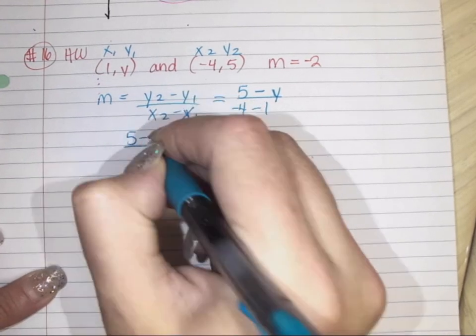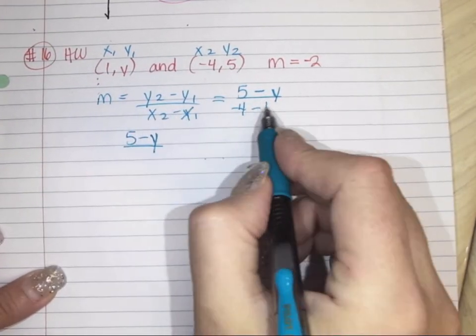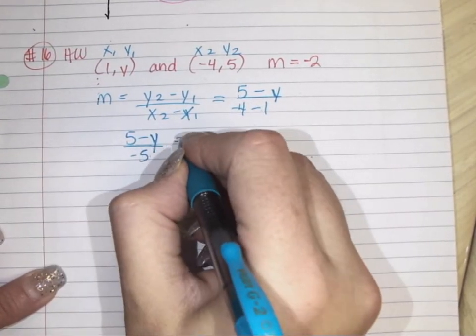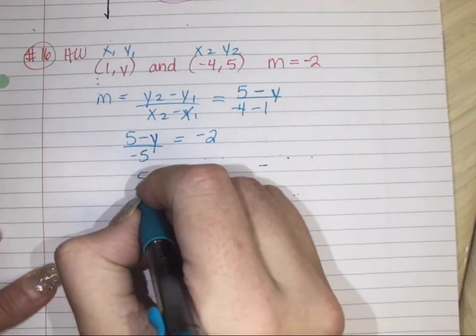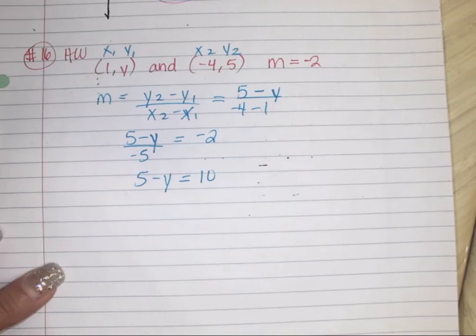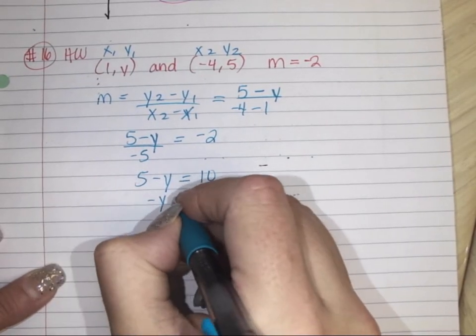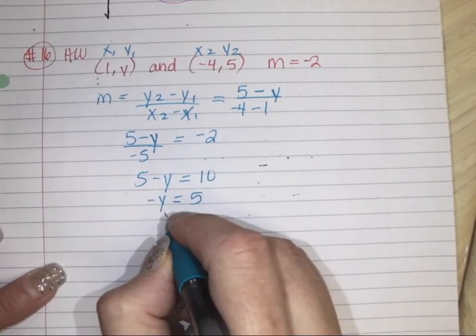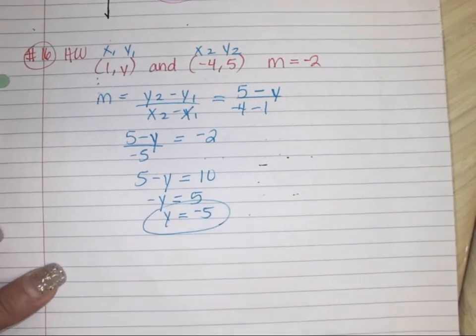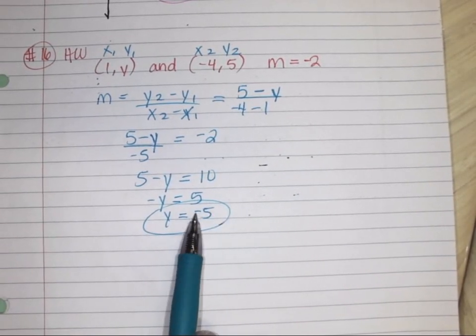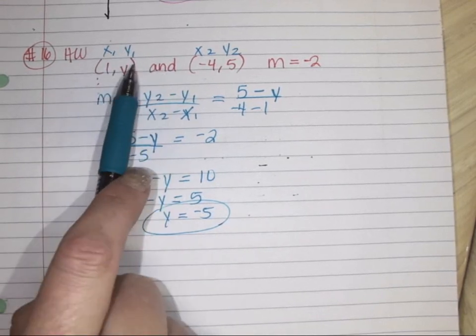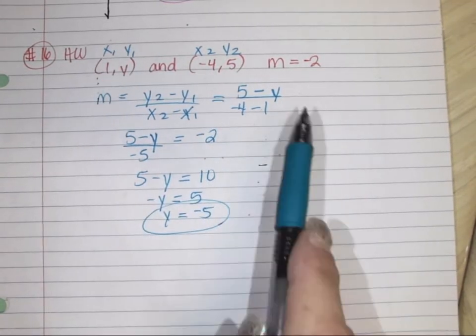So let's take this. I'm going to go ahead and say that's negative 5 on the bottom, and I'm going to set this equal to negative 2. Then multiply: 5 minus y equals positive 10. Subtract 5 from both sides, divide by the negative, so y would be negative 5. Of course, you can go back and double check your work and use the slope formula on the ordered pairs and see if you get negative 2.